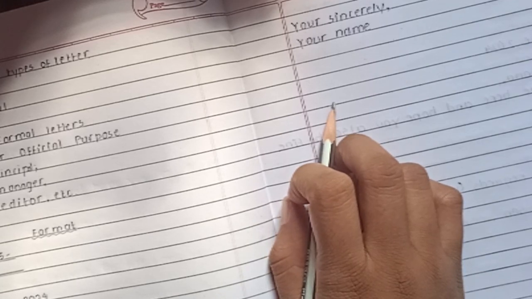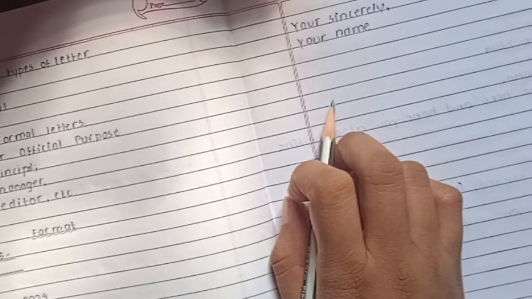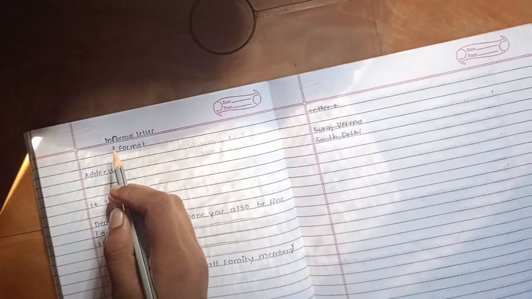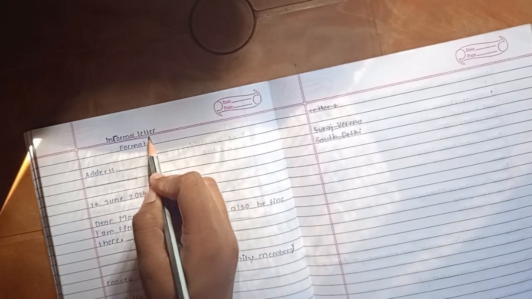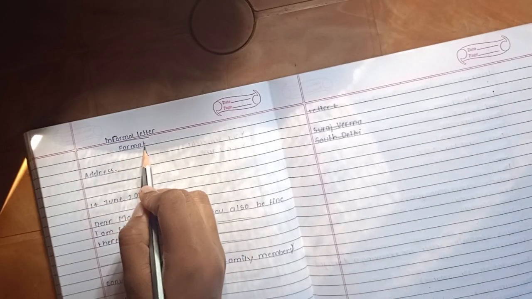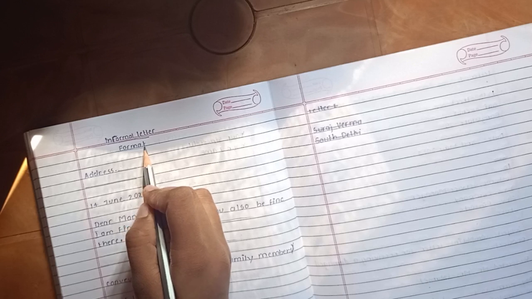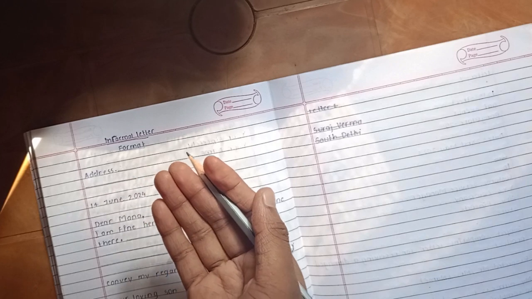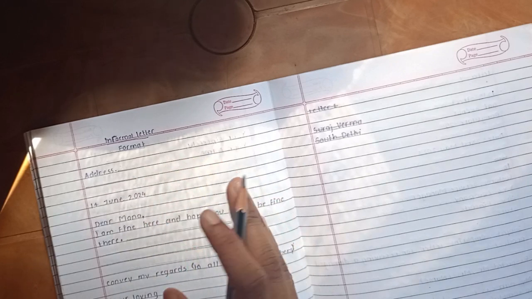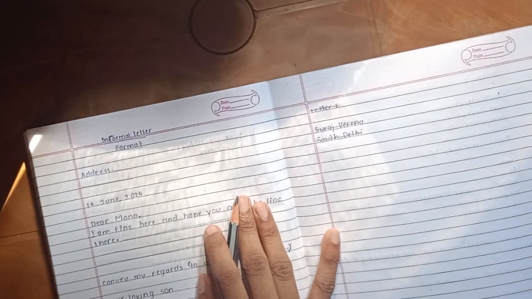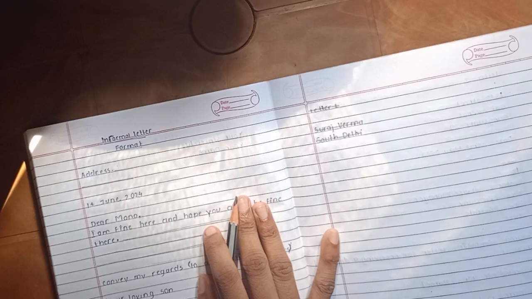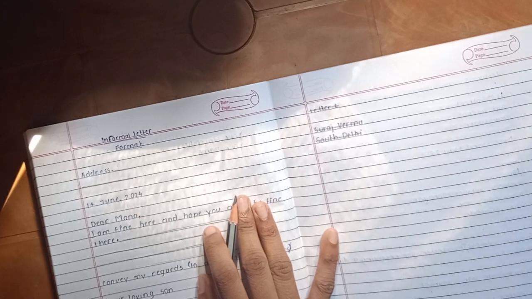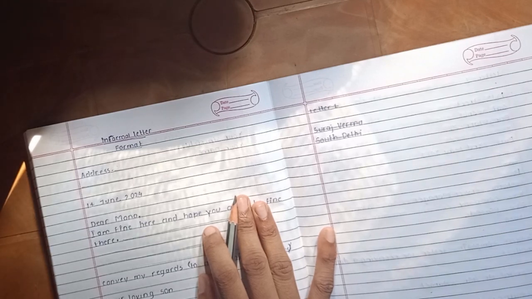Now let's move on to informal letters. First of all, let's know what informal letters are. These letters are written to your friends, family, your parents, and so on. They are not official. Official letters are only written in the formal style. Unofficial letters are written in the informal style.